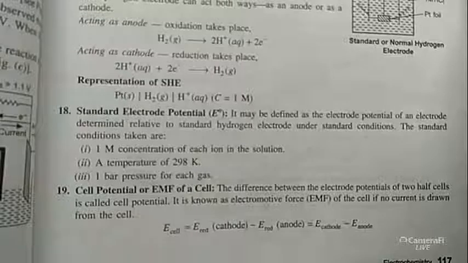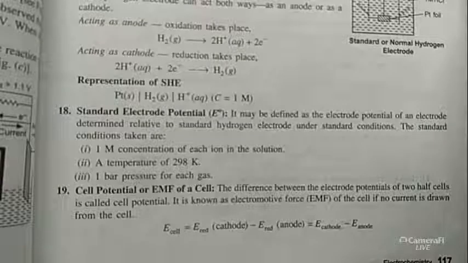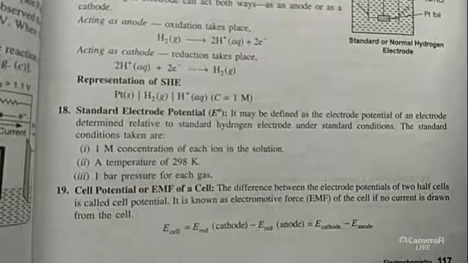If the condition is such that no current is being drawn from the cell, in that case we find out the difference between the electrode potential of the two half cells. We calculate the electrode potential of the two half cells, which is actually called the cell potential or EMF of the cell. It is known as electromotive force of the cell if no current is drawn, and it is given by this equation.